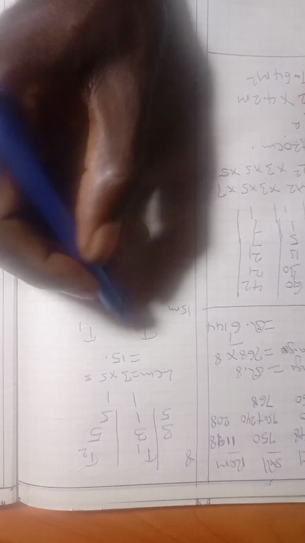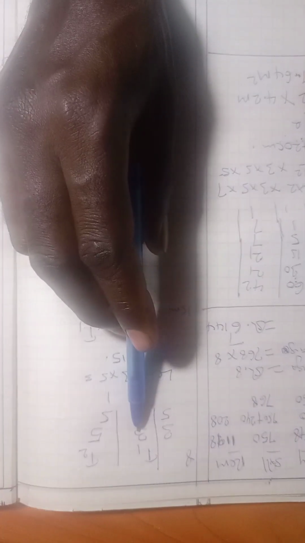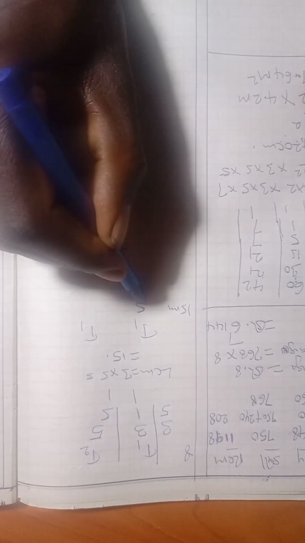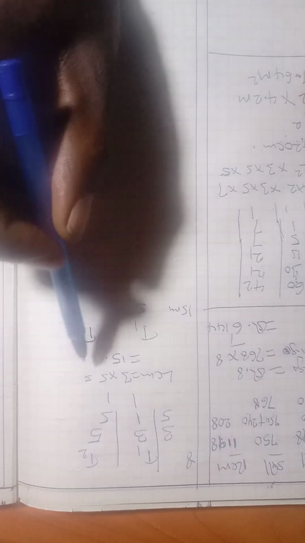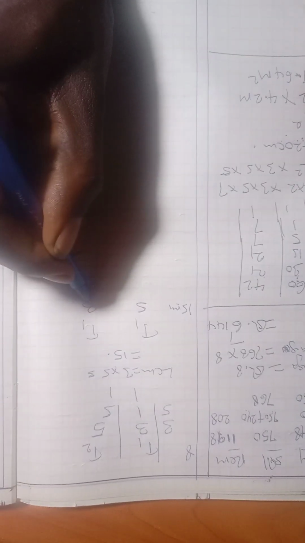Now, this means that in 15 minutes, teller one will serve how many customers? You take 15 divided by 3, it will serve 5 customers. What about the other teller? You take 15 divided by 5, it will serve 3.